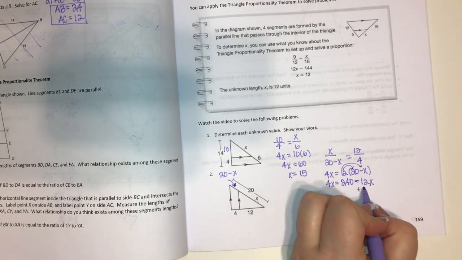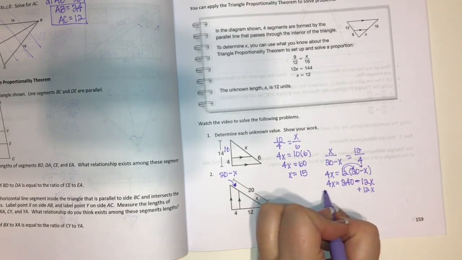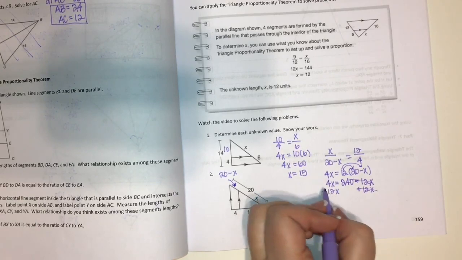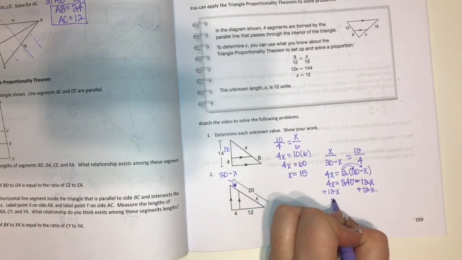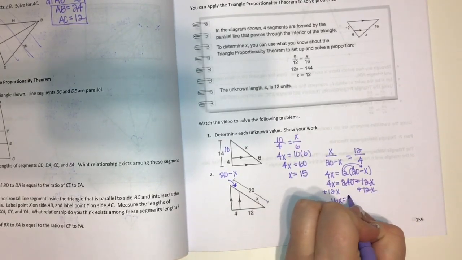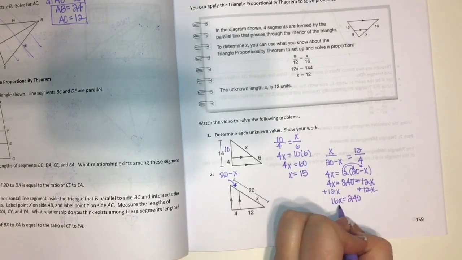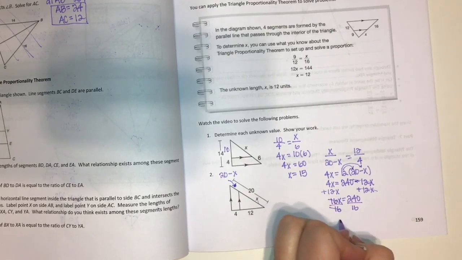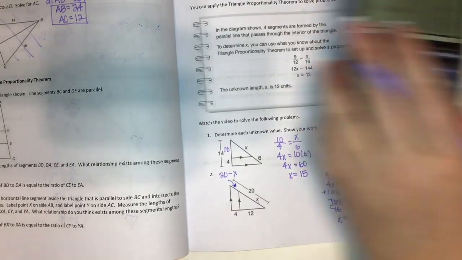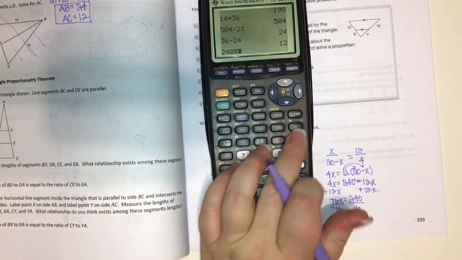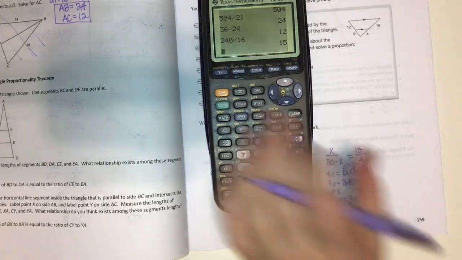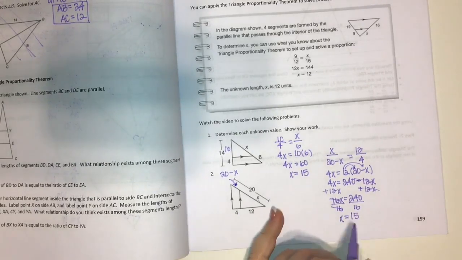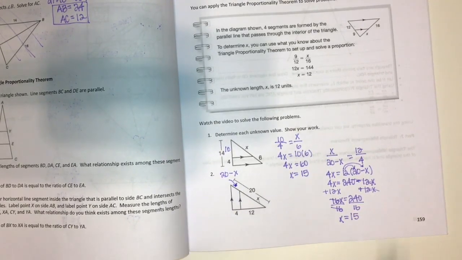Now I'm going to add that 12x on both sides. Those cancel. 4x plus 12x gives me 16x. And that equals 240. Divide by 16. Those cancel, and x equals, just going to double check myself. It's going to give me 15. Oh, they're both 15. So x is 15, and that means this right here would be 5.